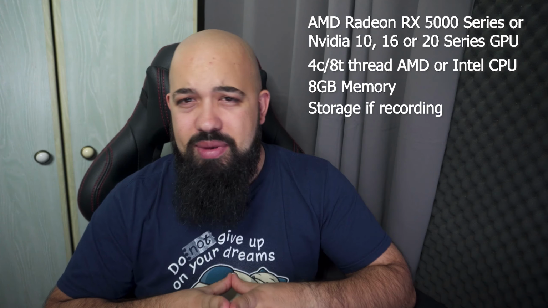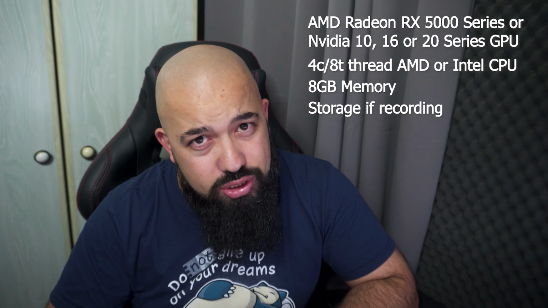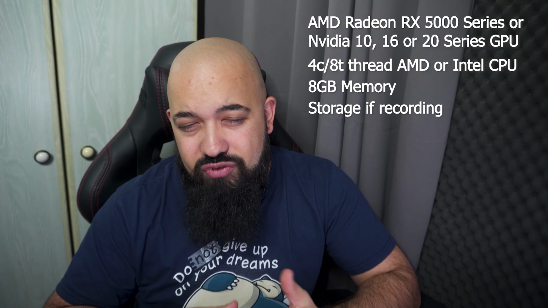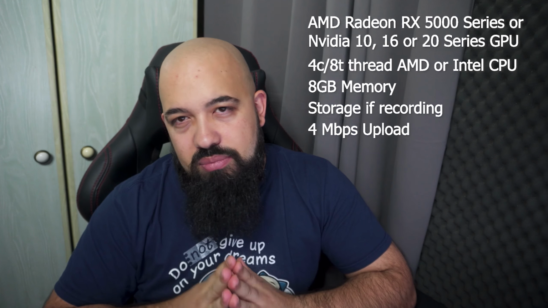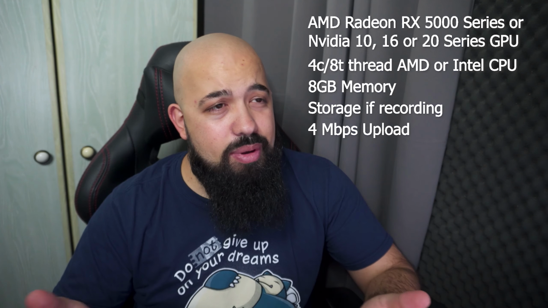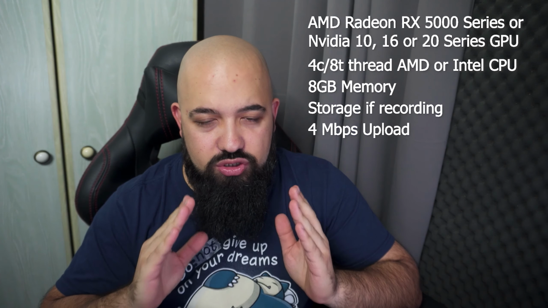Storage, if you're just streaming, doesn't matter, but of course the more storage you have, the more games you can hold on it and the more recordings you can hold on it, so best to keep that in mind. And a connection which is decent enough to stream at a high bitrate. Now you can work with smaller bitrates, we'll get into that in the advanced, but if you want a really high quality stream, I would recommend a minimum of 4 megabits of upload. You could do it with less. I remember streaming with 1 megabit of upload. We'll get into that later. It gets a bit technical, but if you want good quality, I'd suggest 4.